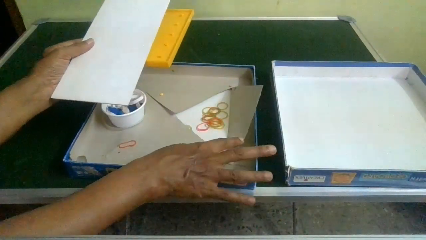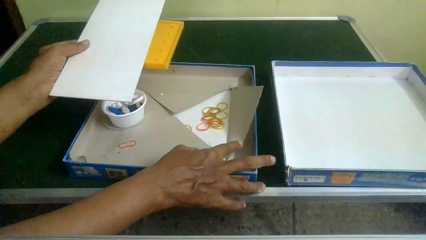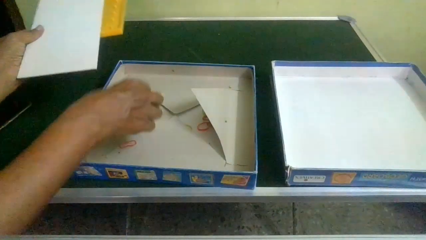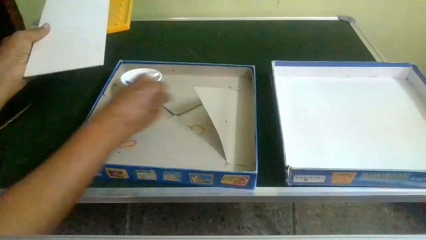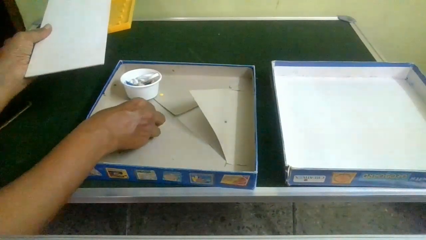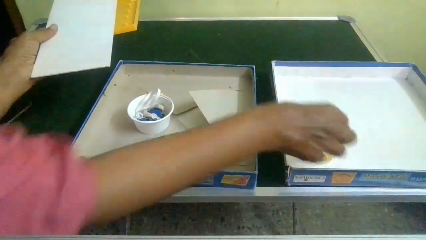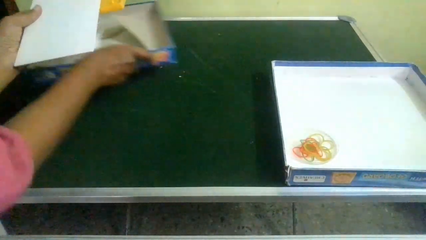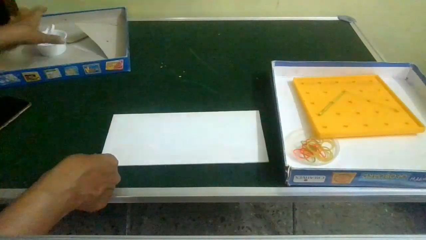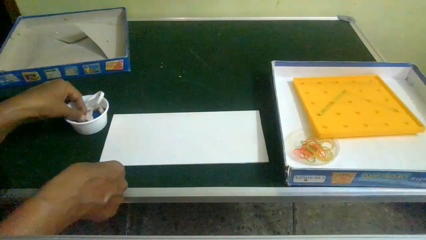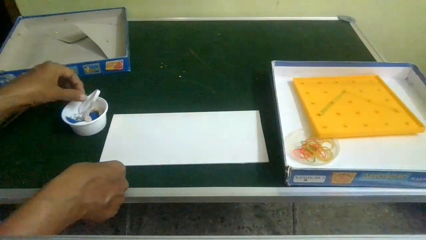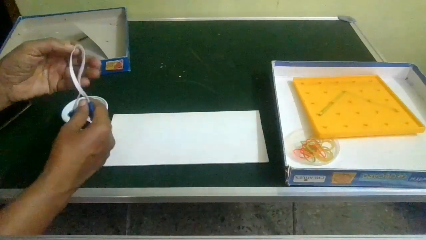And underneath the triangular flaps of the board, you have some rubber bands. I'm going to take out the rubber band, put it on the lid of the box. So, to explain some basic concepts like a straight line, ray, or line segment, we have a few models done.